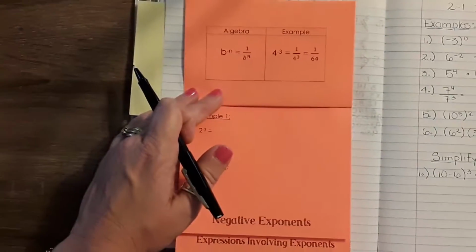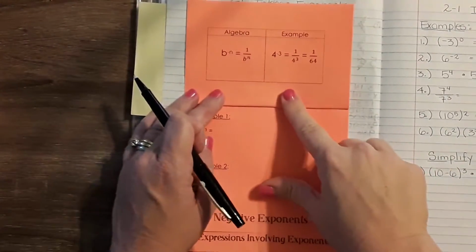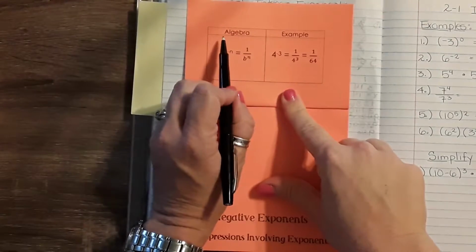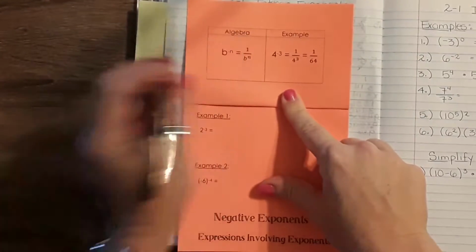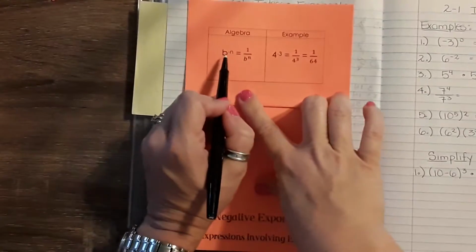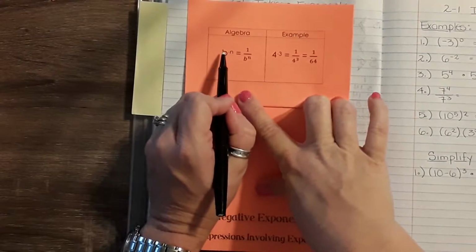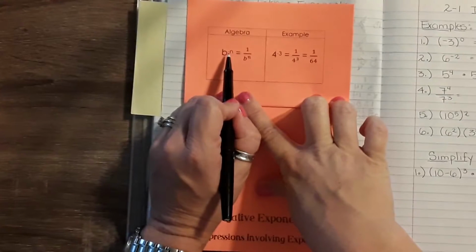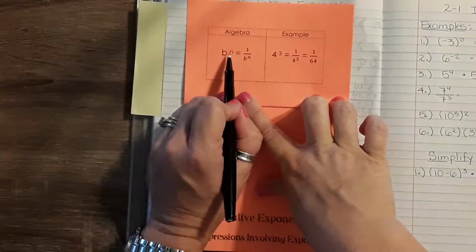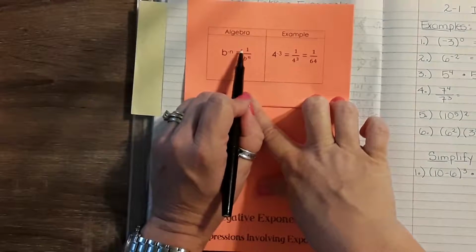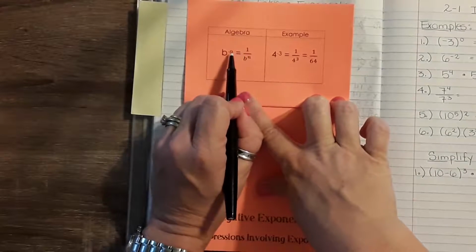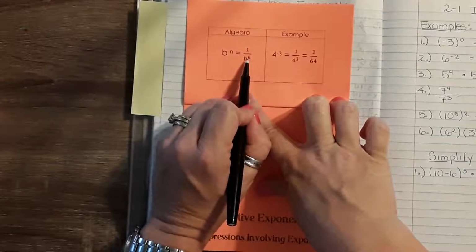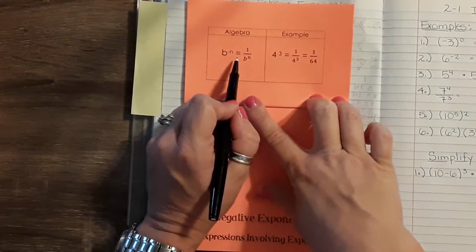Now we're at our negative exponent part of the foldable. I want you to check out that for an example, they're giving us an algebraic example, b to the negative n. We cannot have a negative exponent. In order to make it positive from a negative, what you're going to have to do is transform it into a fraction. So once I place the n on the denominator, it becomes positive.